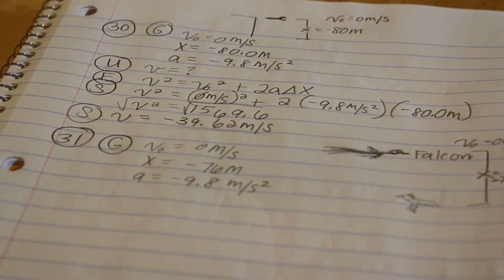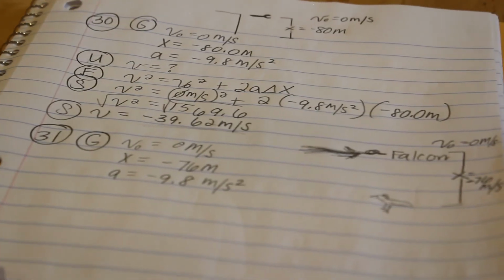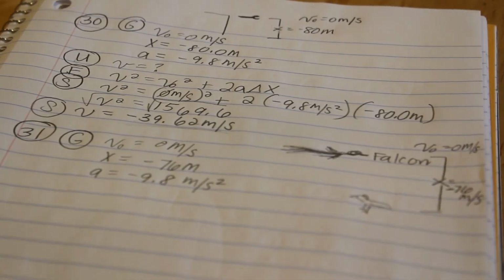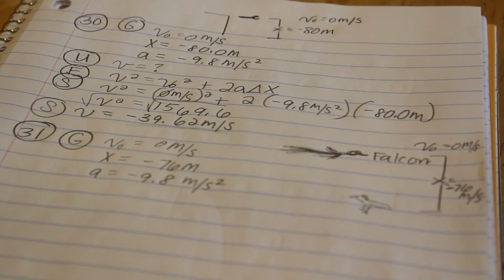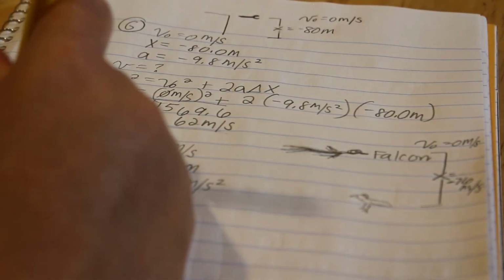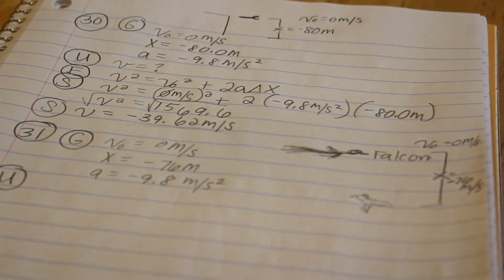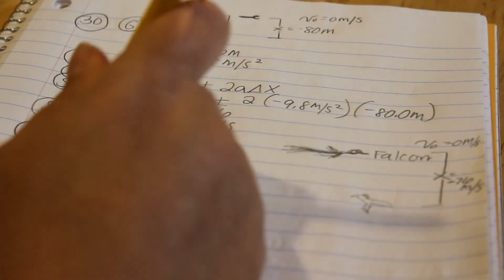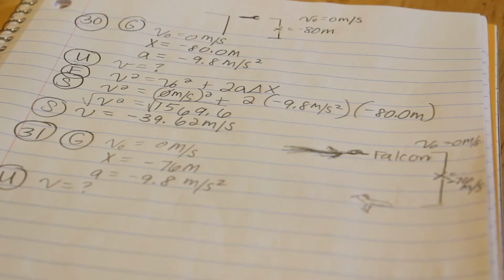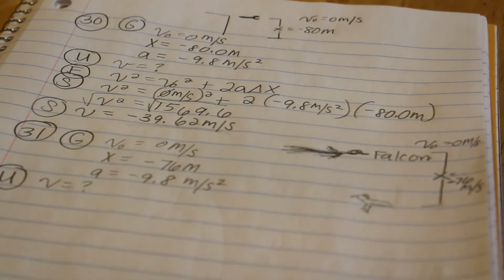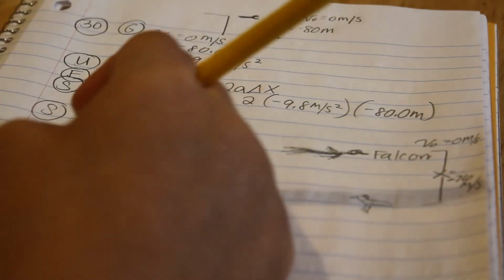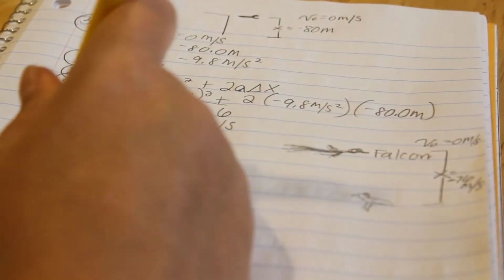And then I know that all of this is happening because of acceleration, so it's negative 9.8 meters per second squared for a. Okay, so now that I've drawn a disastrous picture, let's look at the unknown. So again, I'm looking for my velocity. Oh, nope, I'm looking at the last question. Just kidding. I'm actually looking this time for time.